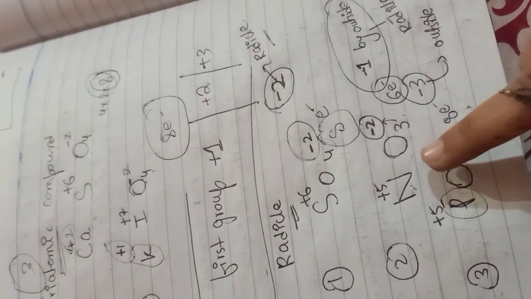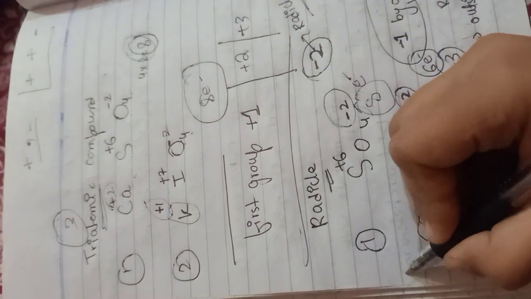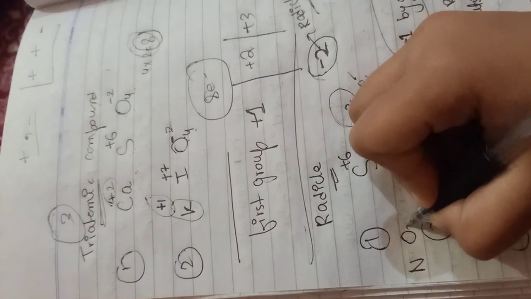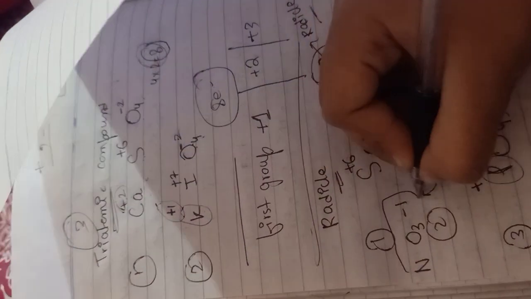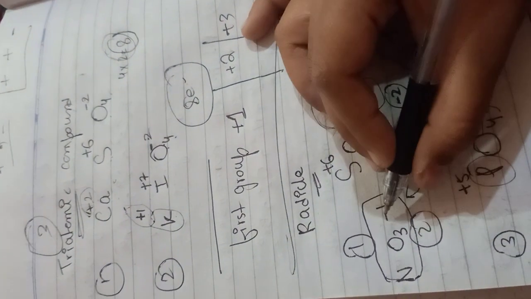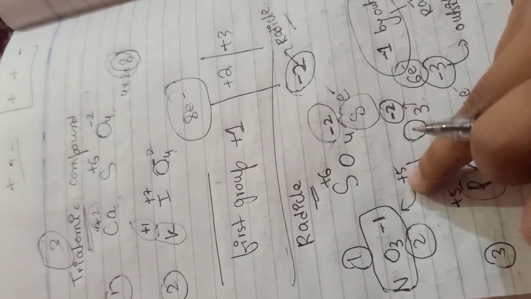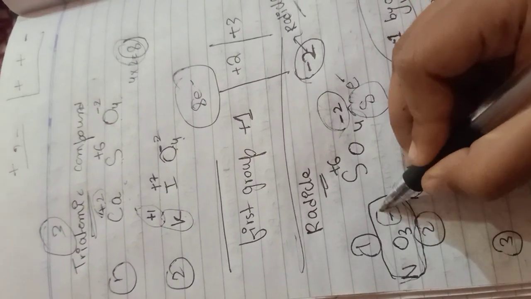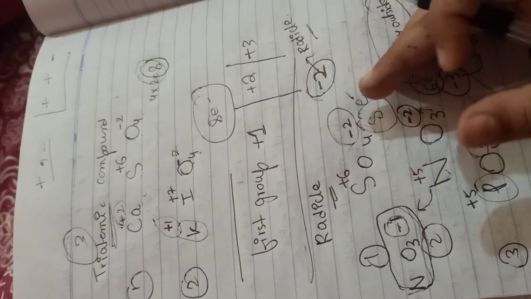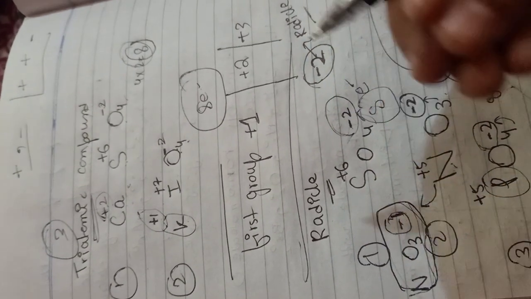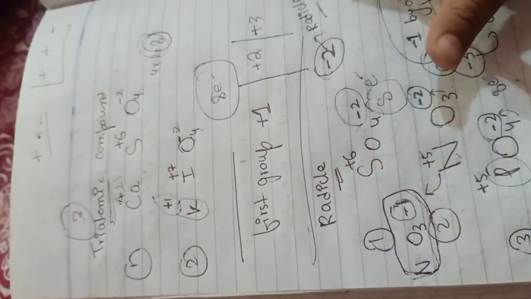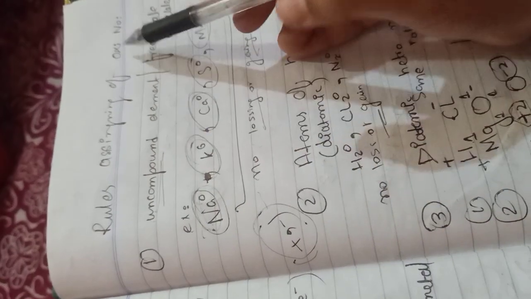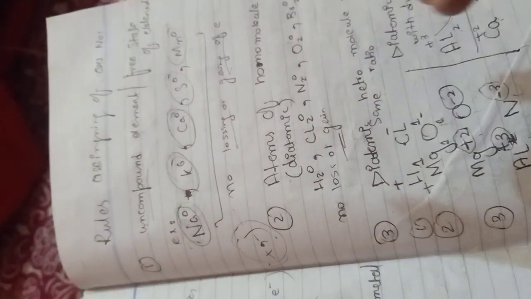Okay, so we write this like NO3 -1. This is how we write it in radical form. Here I have written the oxidation number, but this is the actual radical. A radical means a few atoms combine and form a charge, and we call that a radical. So these were the rules for assigning the oxidation number. We have discussed 6 rules in great detail.